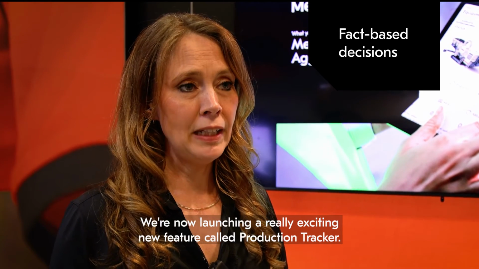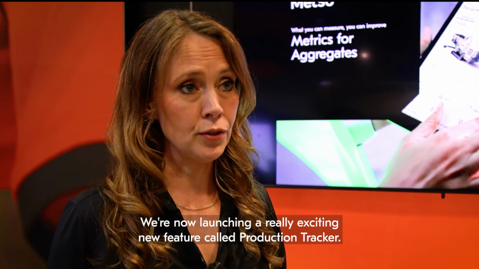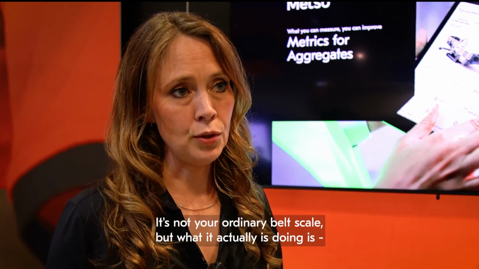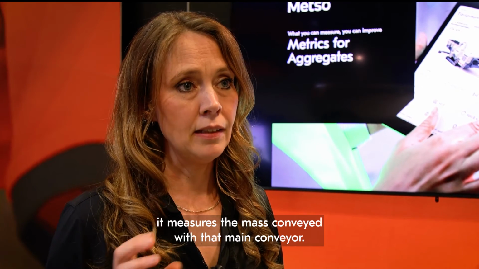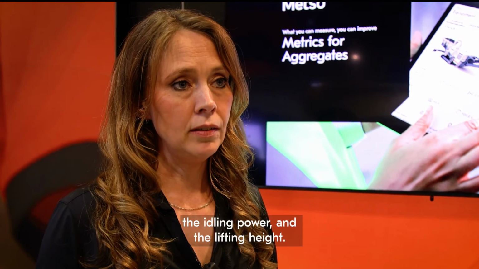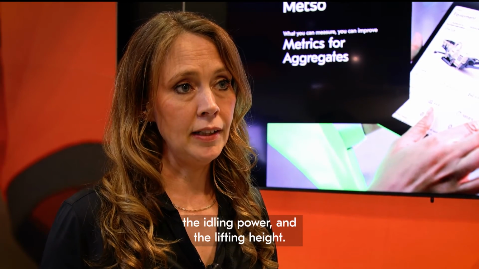We're now launching a really exciting new feature called Production Tracker. It's not your ordinary belt scale. What it is actually doing is measuring the mass conveyed with that main conveyor. It's using a special formula that includes the conveyor angle, the idling power, and the lifting height.